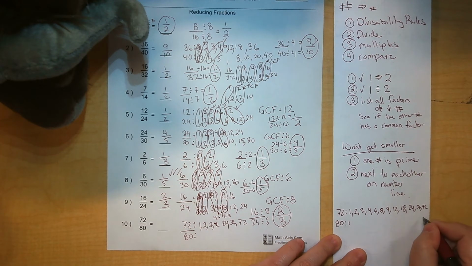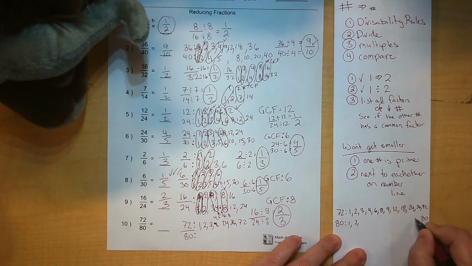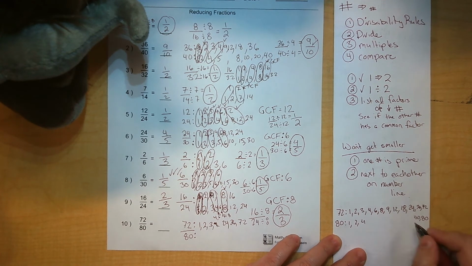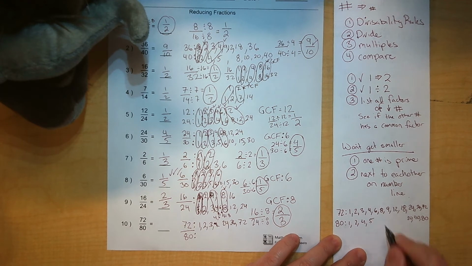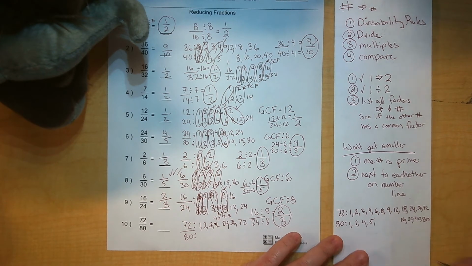80 is going to be 1 and 80, 2 and 40, 3 won't work, 4 and 20, 5 and 16.